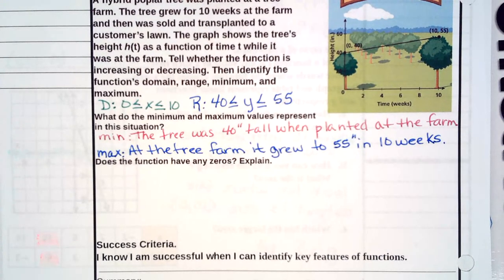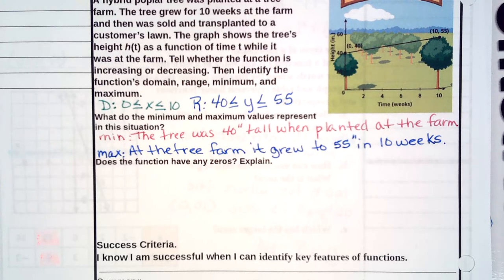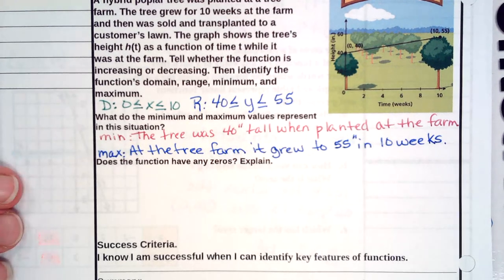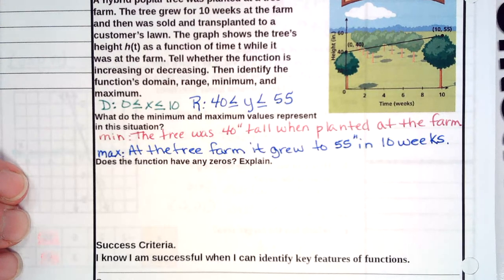Does the function have any zeros? No, it doesn't, because when they planted it, it was 40 inches tall. So in this case, there would be no zeros.